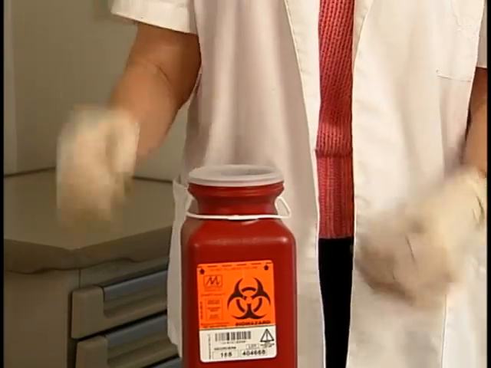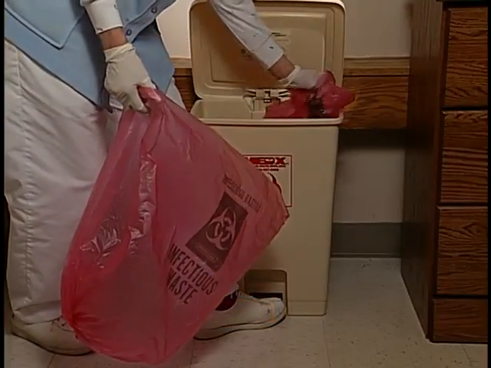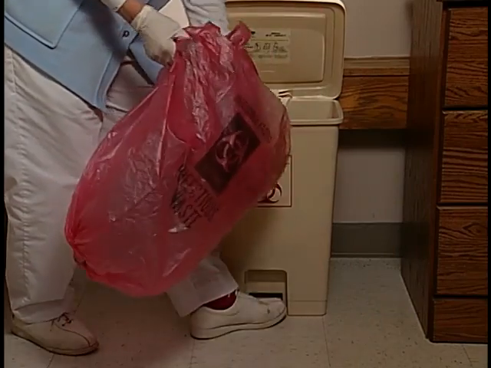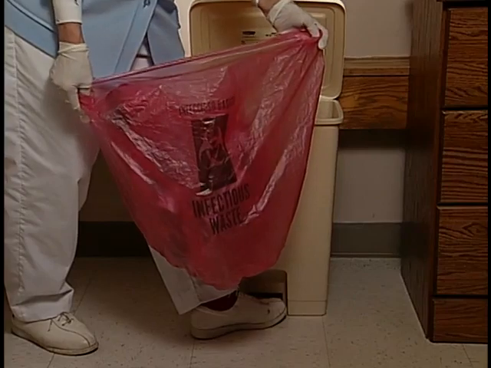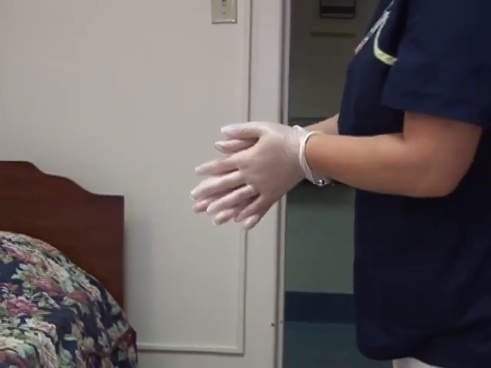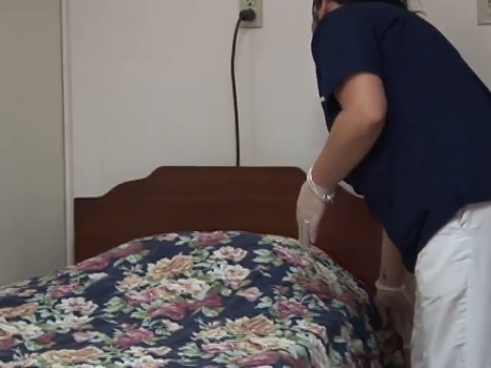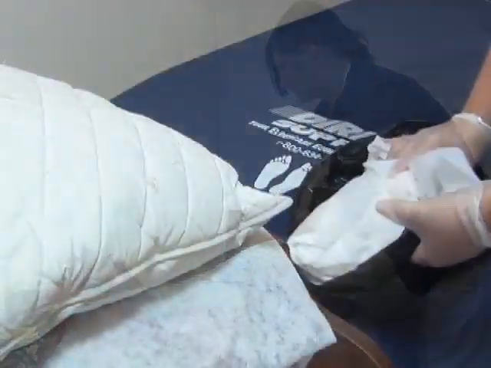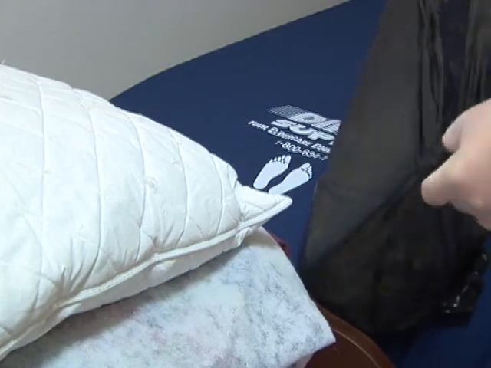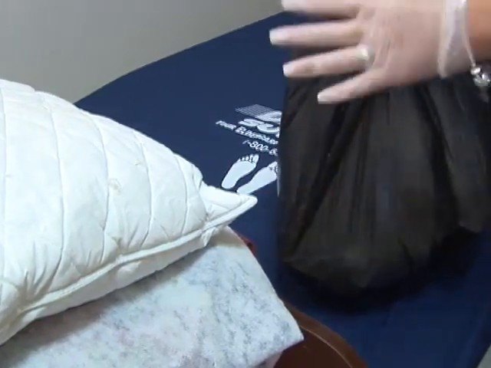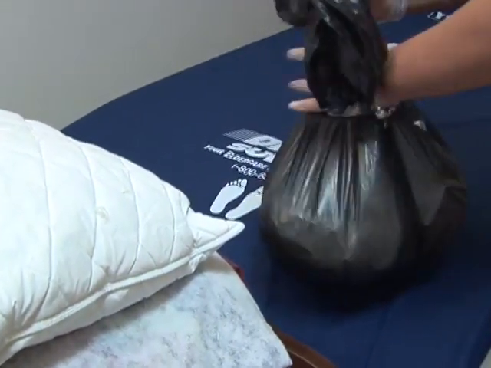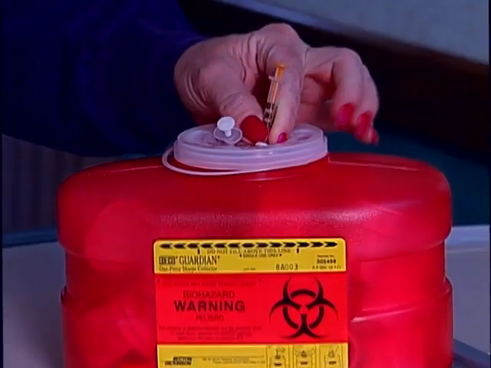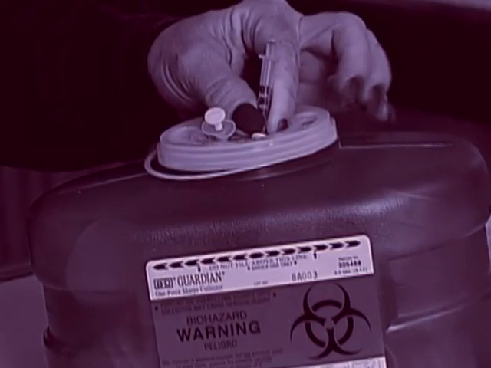Always double bag all biohazard materials using leak-proof, color-coded bags or bags with biohazard labeling. All soiled laundry is considered contaminated. Always wear gloves when handling soiled linen. Deposit all used clothing and linens in impervious plastic bags as close to the area of use as possible. Never overfill or handle existing contents of biohazard containers or laundry bags.